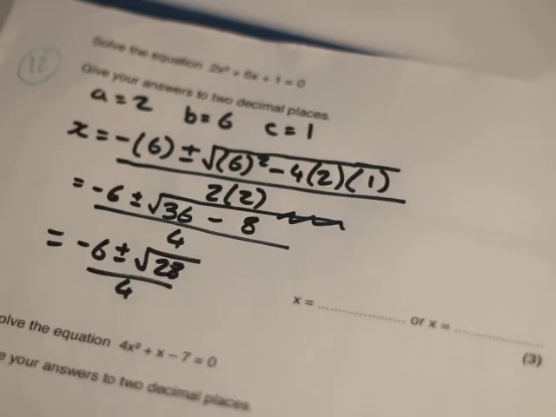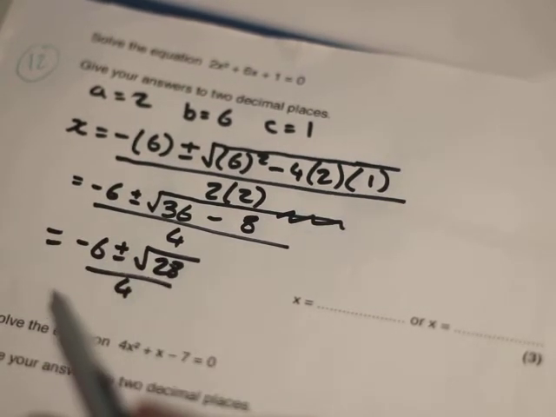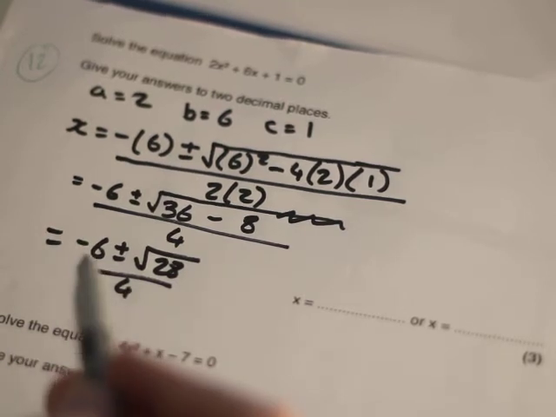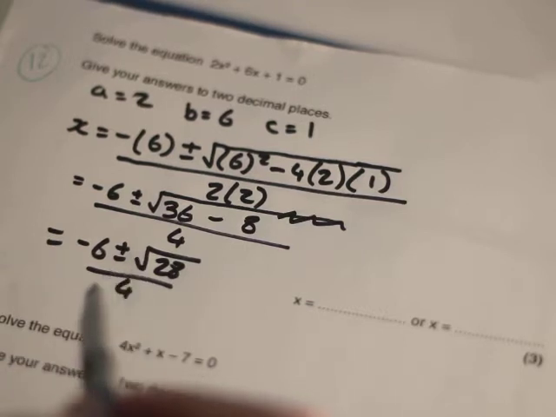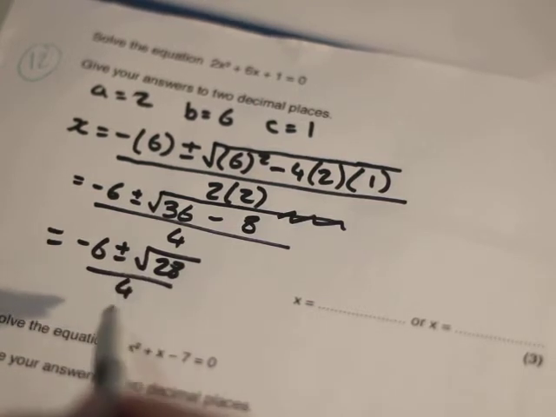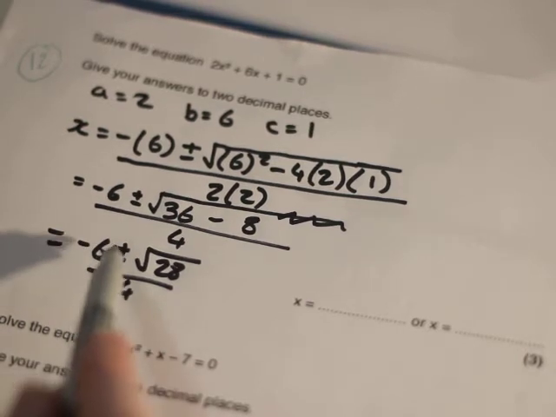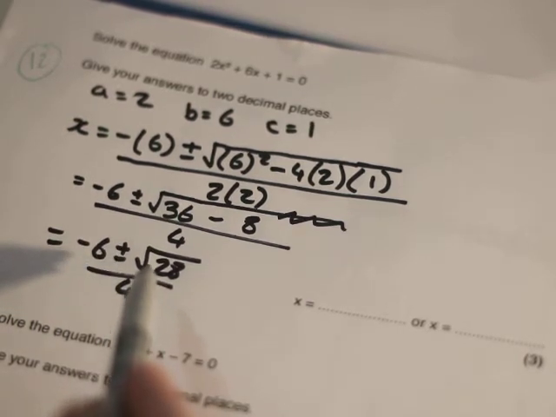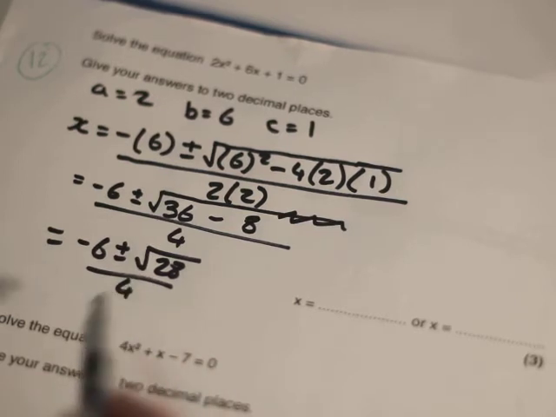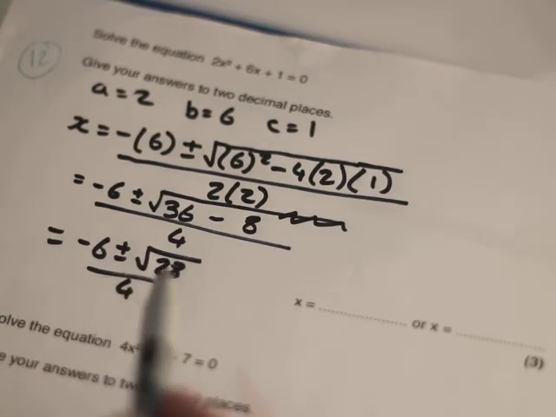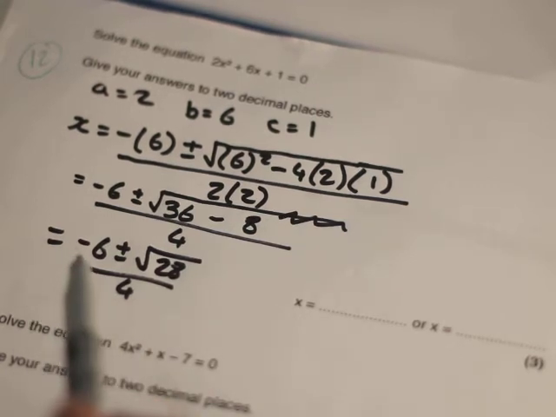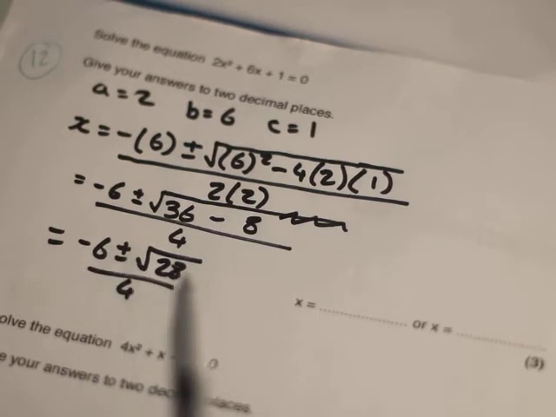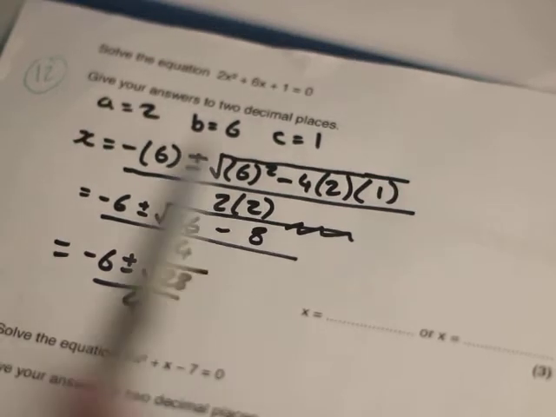Now there's 2 answers there. We do negative 6 plus root 28 over 4, and then we do negative 6 minus root 28 all divided by 4. Just bear in mind that you need to do the whole thing divided by 4. If you just type in negative 6 plus root 28 on your calculator and then divide by 4, it might just do the root 28 divided by 4. It's the whole thing that needs to be divided by 4. So a good way to get around it is to press negative 6 plus root 28, press equals, and then divide by 4. Okay, I'm not going to work out those 2 values for you, I'm just going to move on to the next question.